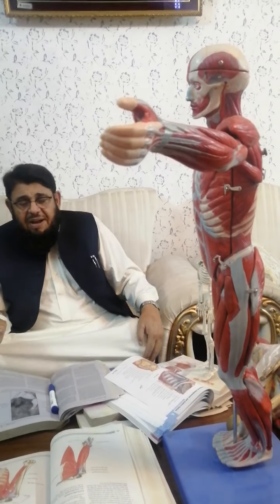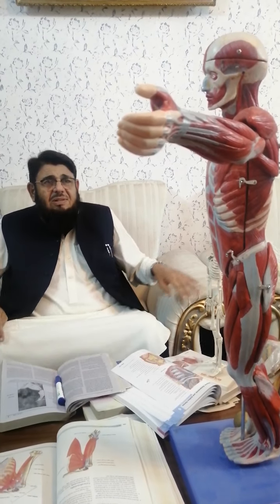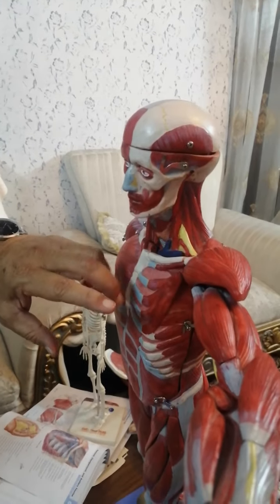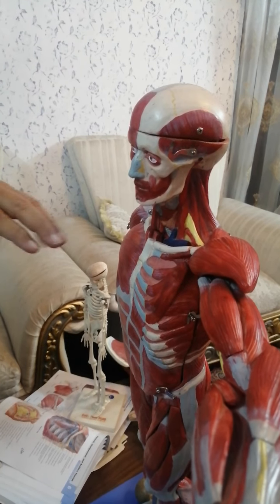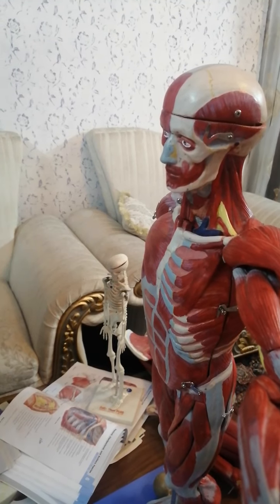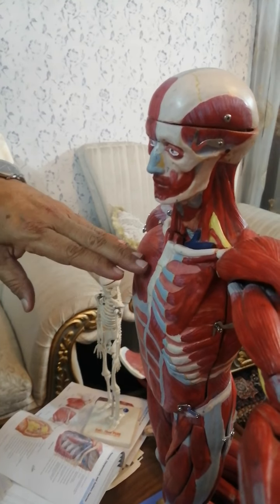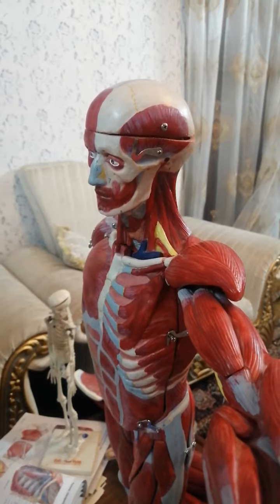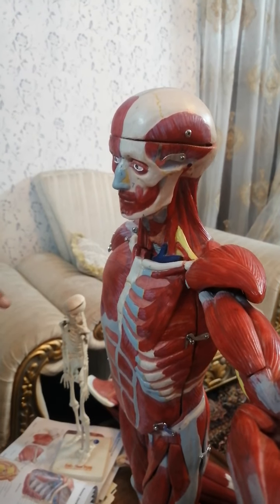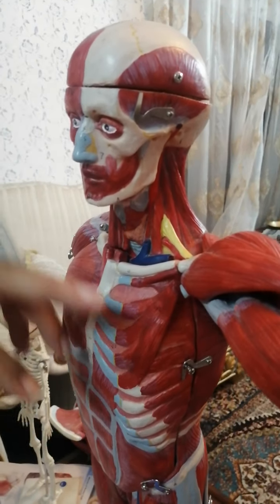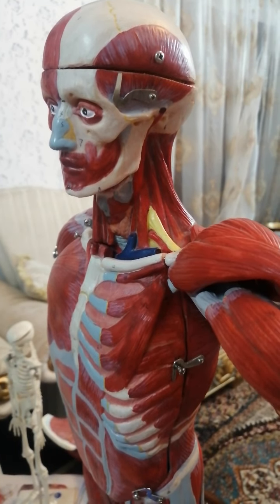Now this upper limb is divided for descriptive purposes into, number one, this pectoral region. The pectoral region is the thoracic region, but this part is studied with the upper limb because some of the muscles here are developmentally muscles of the upper limb, which have migrated over here for some functional reason.